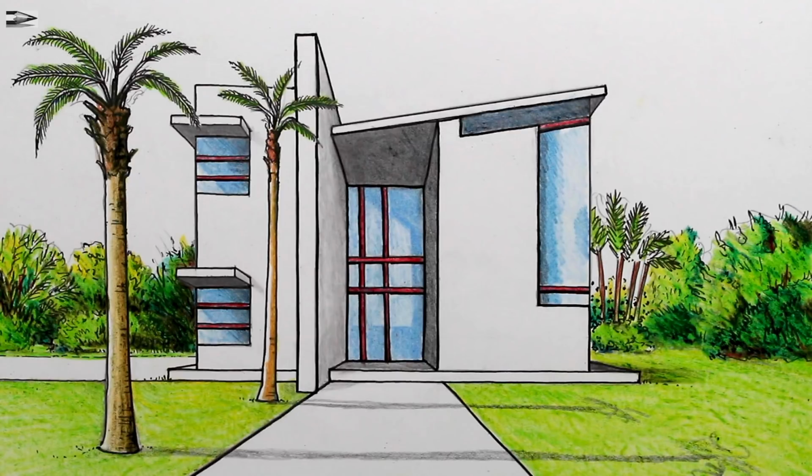One way to draw a modern family house using one-point perspective.